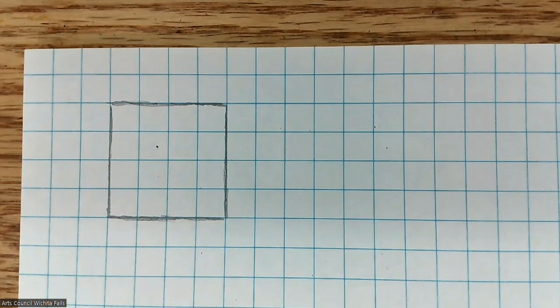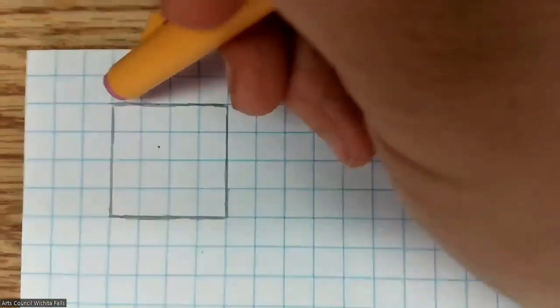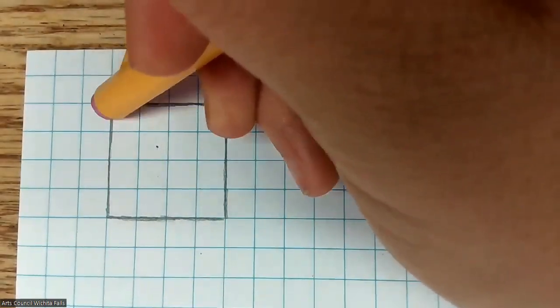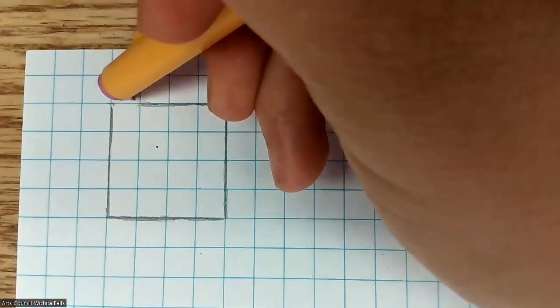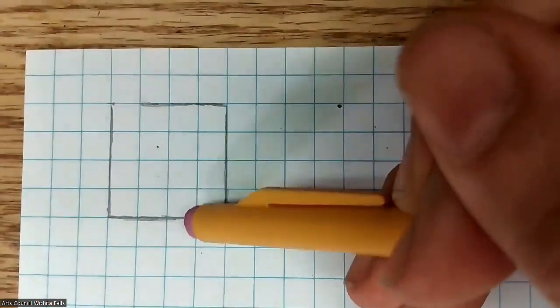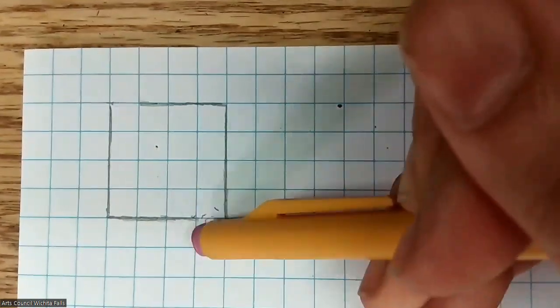I need to now create an opening for my maze to start and another opening for it to end. So I'm going to erase a little opening somewhere on my border. Typically, we start in the top left corner, and then we exit the maze down at the bottom right.